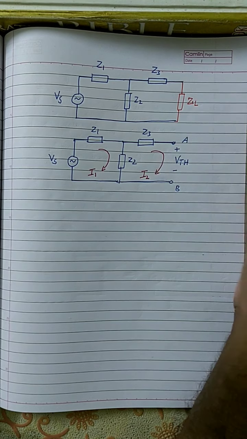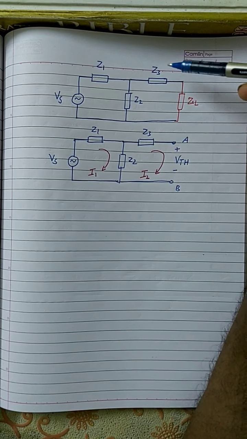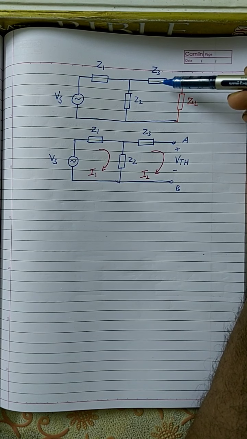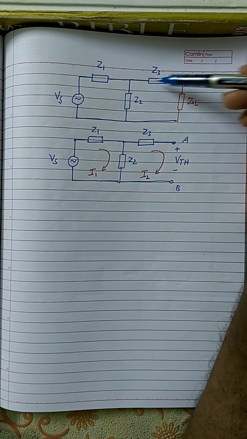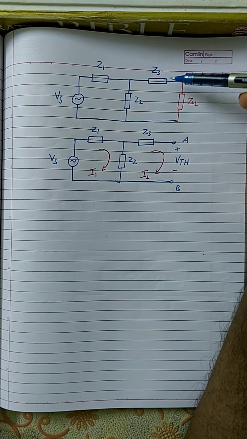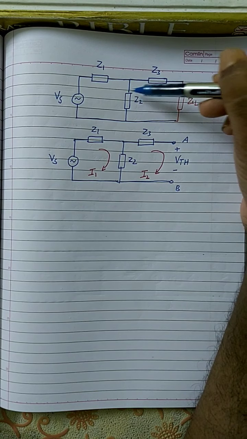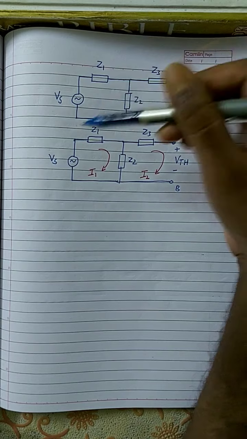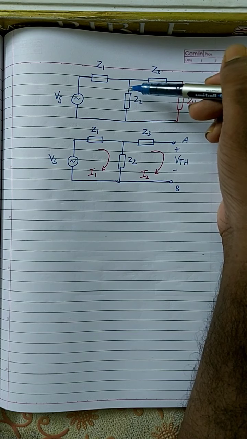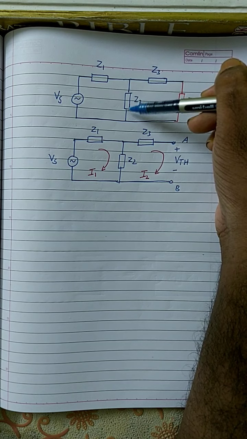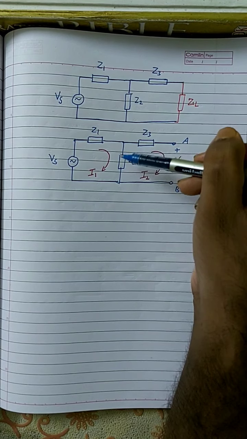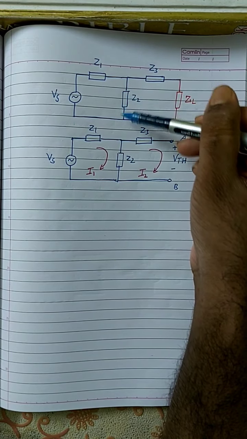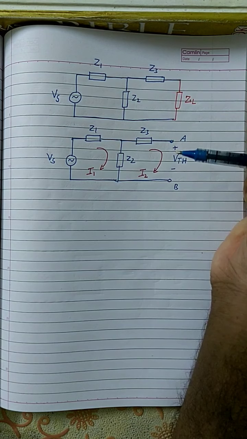For example, over here, like I said before, suppose Z3 is the load. Then you're going to remove Z3, so this branch will be open. What is the current through this branch? I2. Therefore, I2 becomes 0. Suppose Z2 is the load. Then the current through this branch is equal to 0. What is the name of the current through this branch? It is I1 minus I2. So therefore I1 minus I2 is equal to 0.